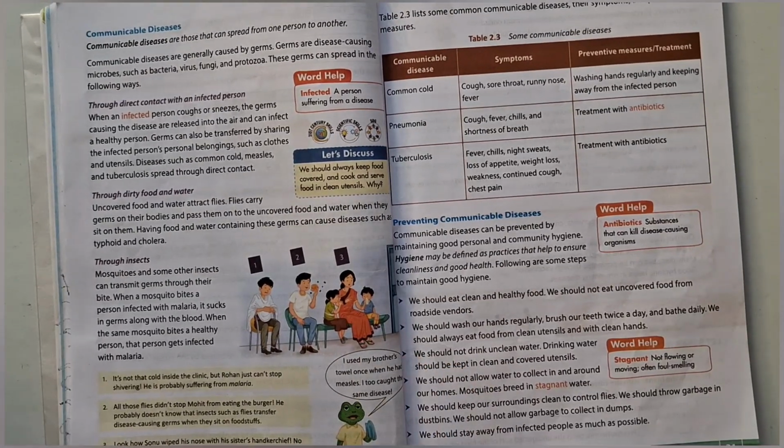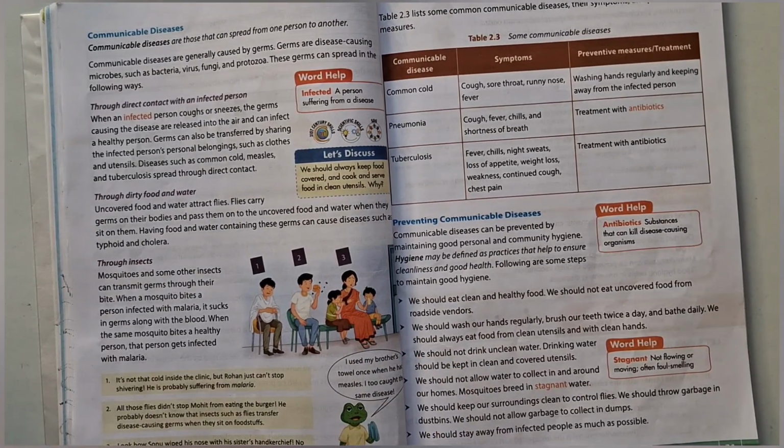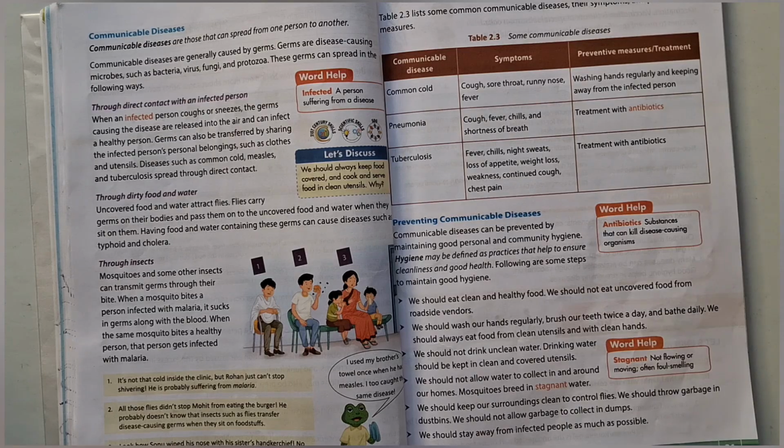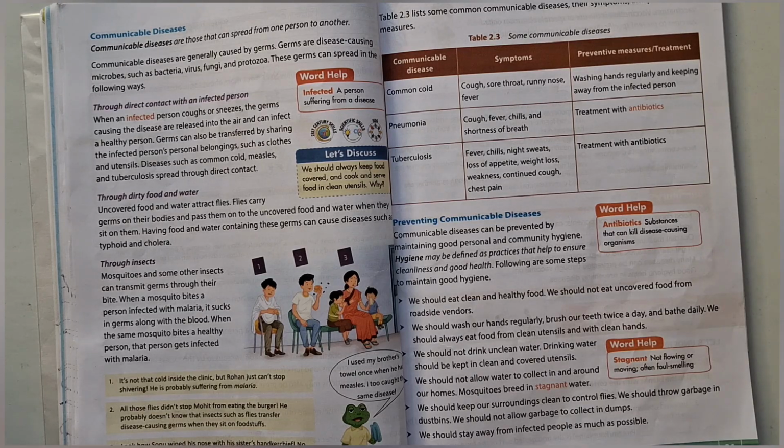This one, the frog is saying, I used my brother's towel once when he had measles. I too got the same disease. So don't use another person's things, your brother's, sister's or anyone else's. Okay.